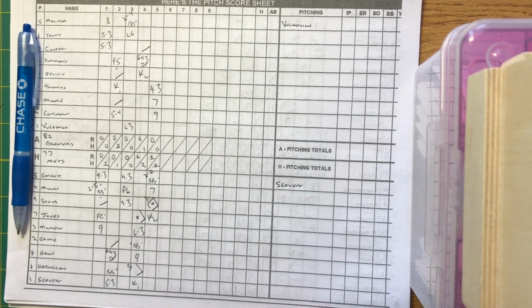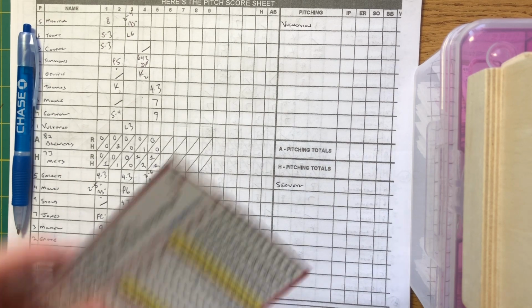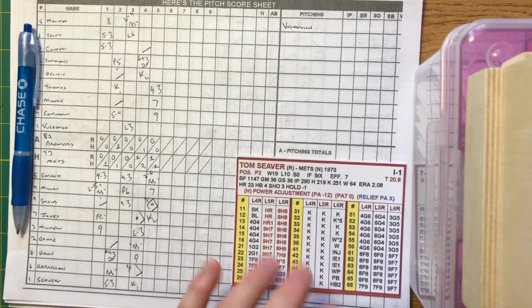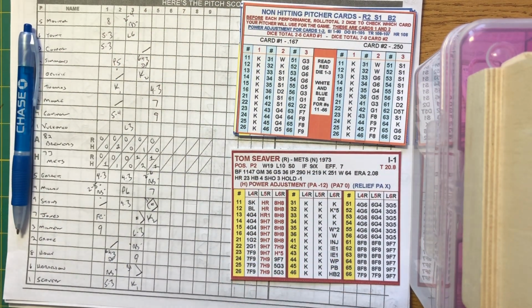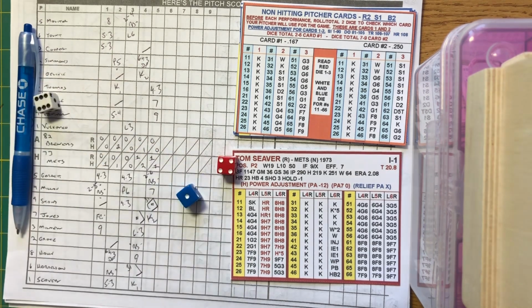Vuckovich will lead off. This is always a tough one. You've got a 2-run deficit, you're facing Tom Seaver, it's the top of the 6th. Do you pinch hit? I'm going to say not yet. So Vuckovich will bat against Seaver.